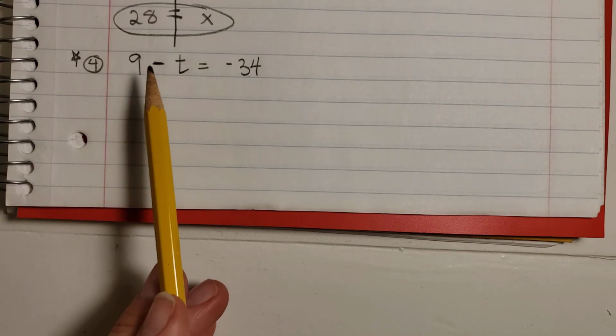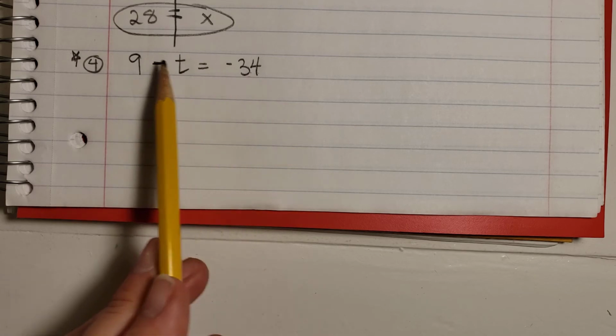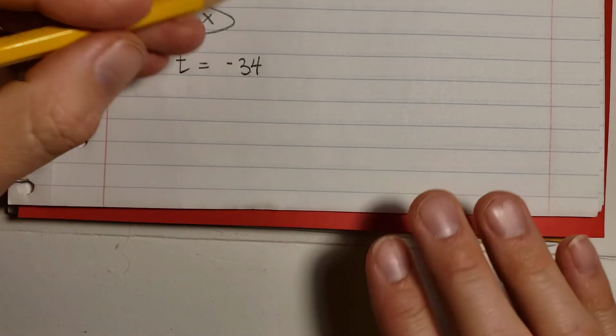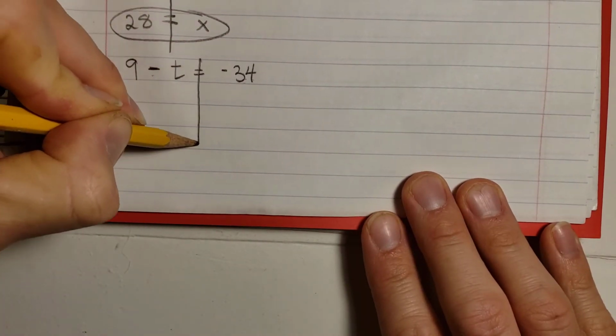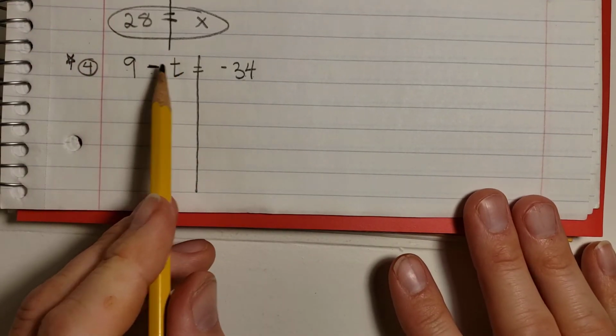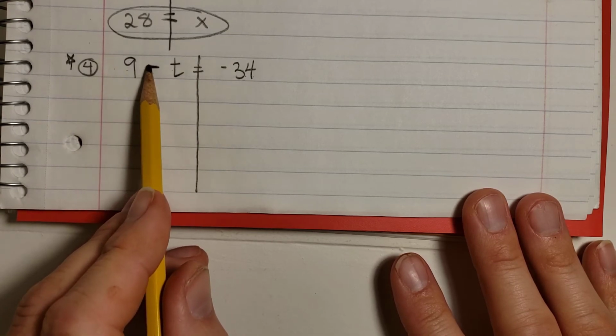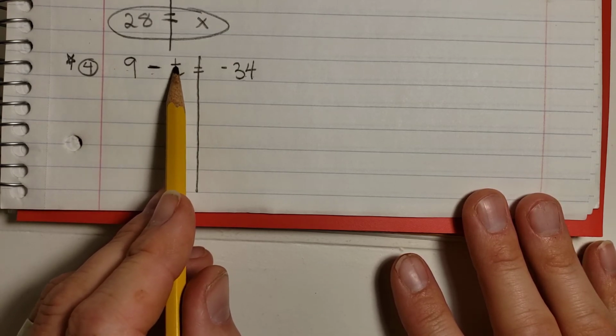Okay, again, nothing to simplify on either side of the equal sign. So we can draw our line down. We're ready to solve. We always look to simplify first. Now, we have 2 terms here. 2 terms. Does this minus sign go with the 9? Or does this minus sign go with the t?